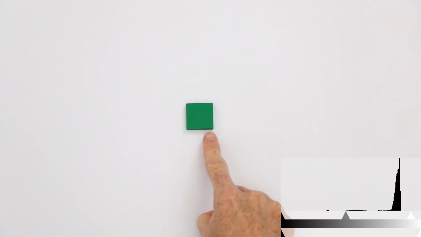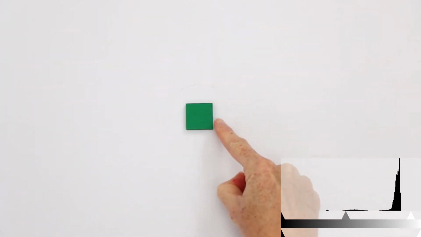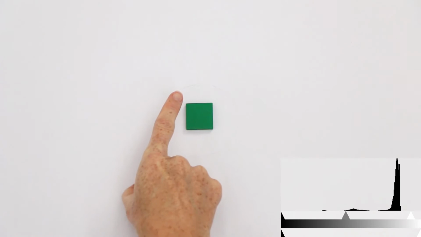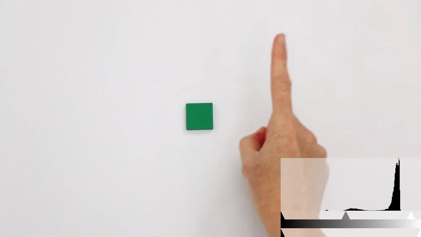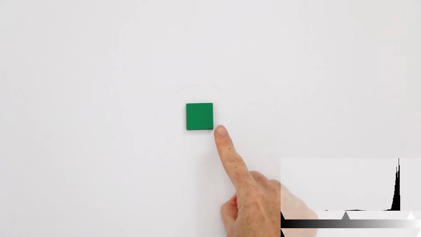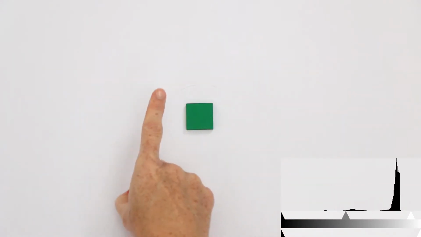This side is the same length as this side, which is the same length as this side, and the same length as this side. Let's count and see how many sides our square has. 1, 2, 3, 4. And where those sides meet, we will find our corners. Let's count our corners. 1, 2, 3, 4. Good. And it only has one plane on the top.